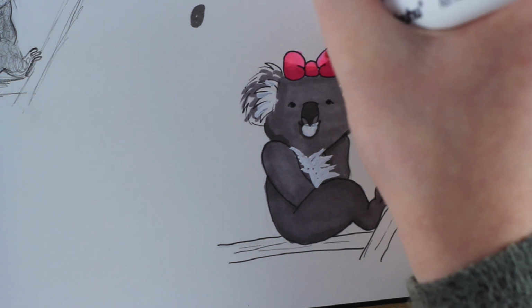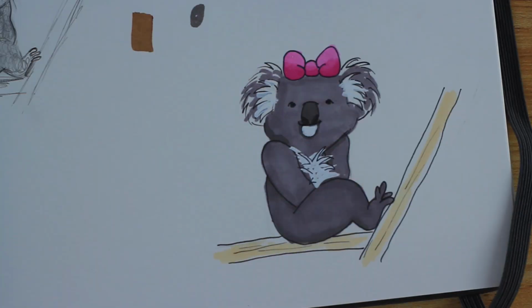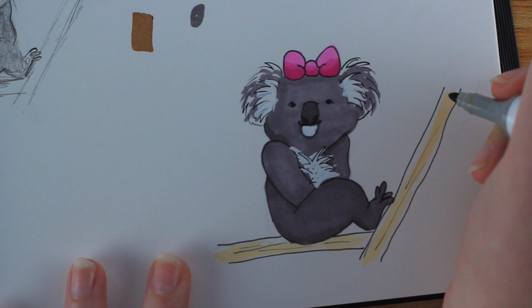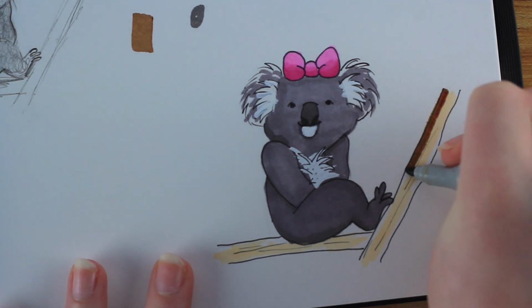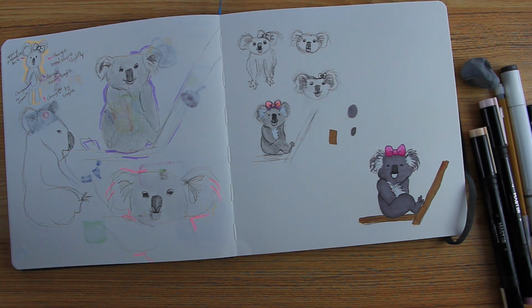So I think that is pretty much it. I definitely will be keeping my original design for the majority of things, but it was kind of fun to draw her in a little bit of a different style, and I had a lot of fun with it.